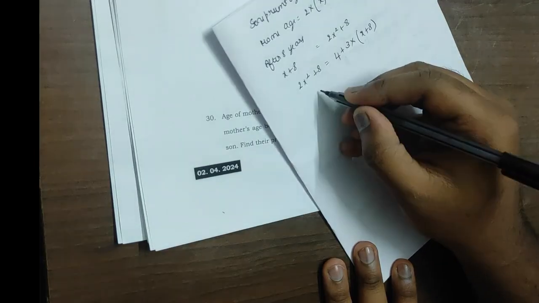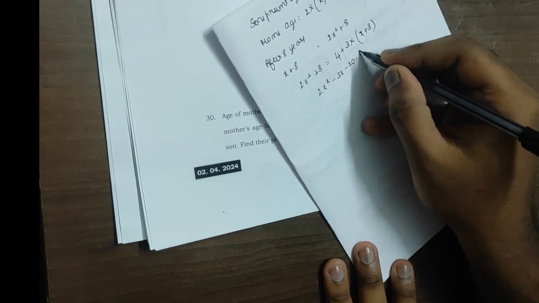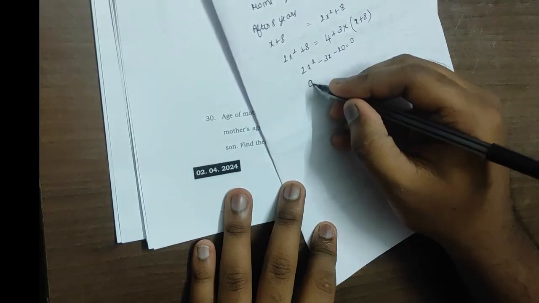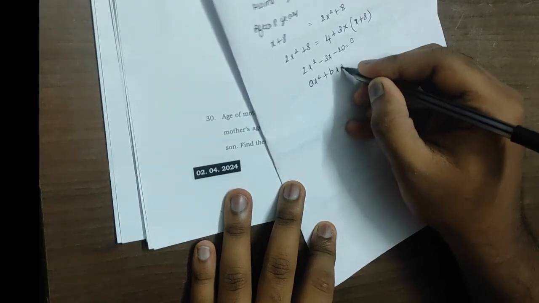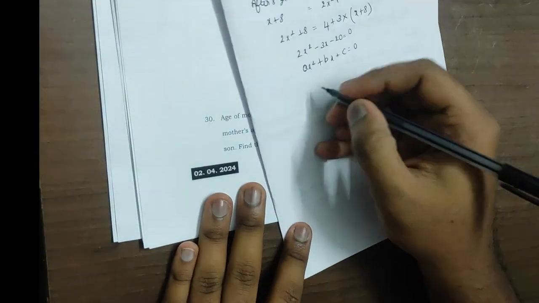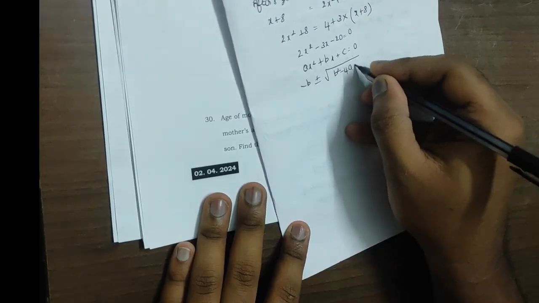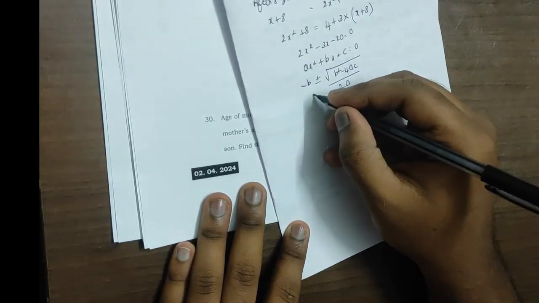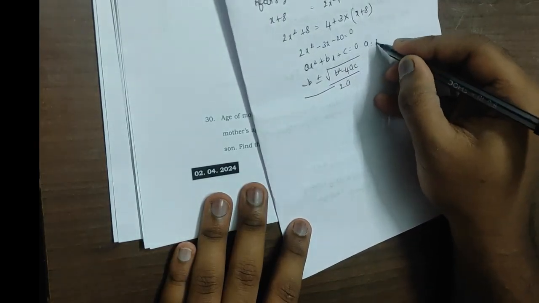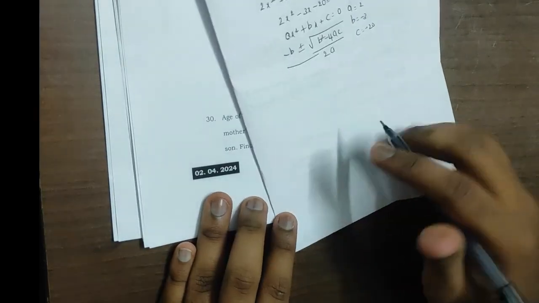By solving this equation, you will get 2x square minus 3x minus 20 is equal to 0. This is a quadratic equation in the form ax square plus bx plus c is equal to 0. The solution is minus b plus or minus square root of b square minus 4ac, whole divided by 2a. Here a is 2, b is minus 3, c is minus 20.